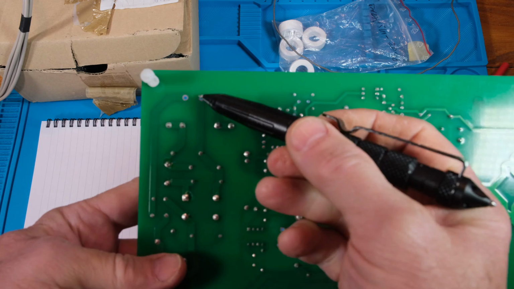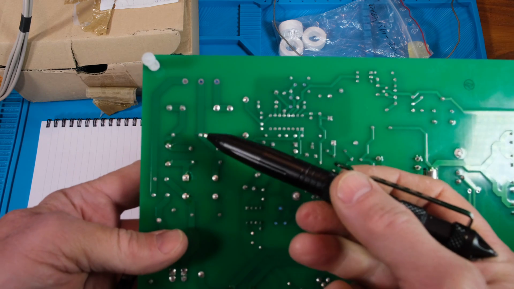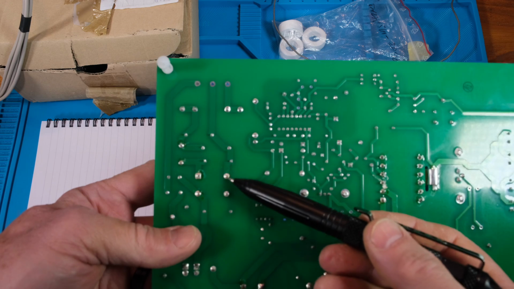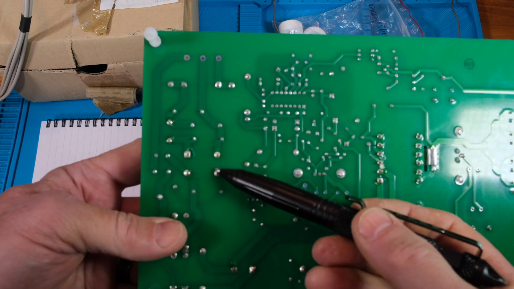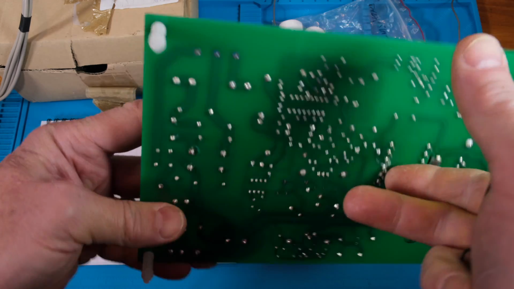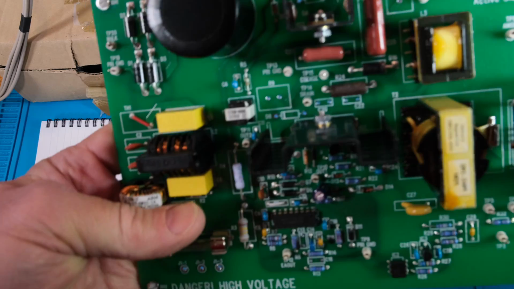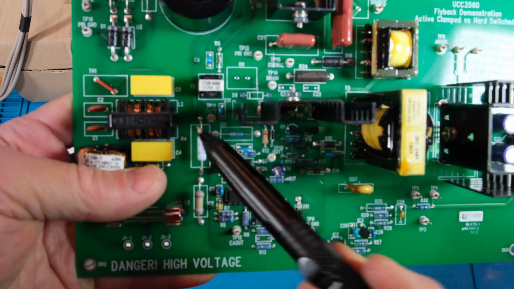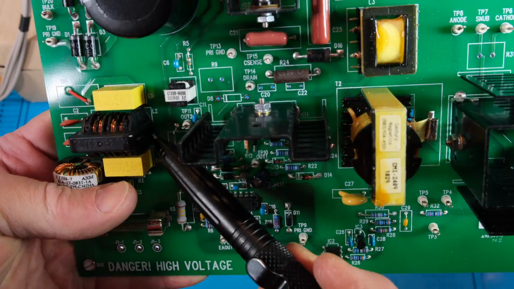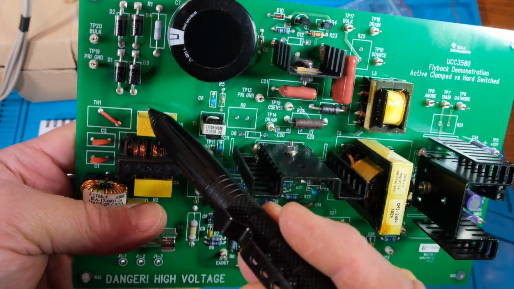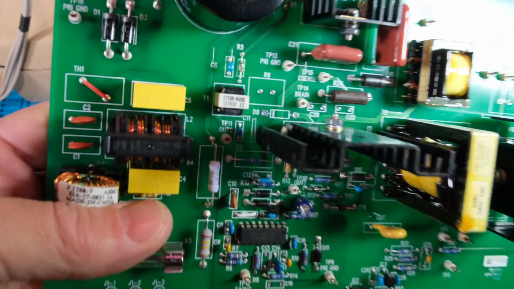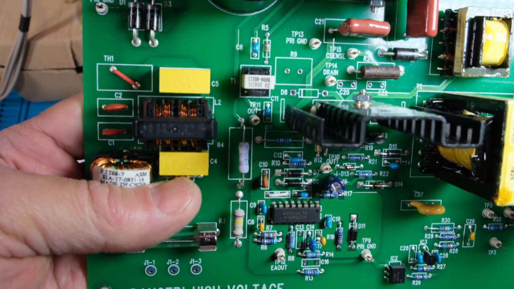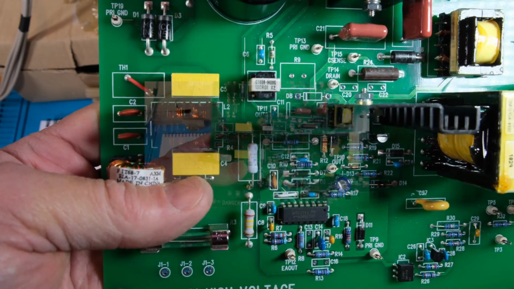The neutral comes straight in, straight shot, boom, boom, boom. No differential mode. Just comes through right to the common mode, hits this one, and then it looks like it disappears. So let's come over here. And you can kind of see it there, right? There's a little trace right under here. And it comes up here and over here. So maybe you can see that now. Comes around in that capacitor.